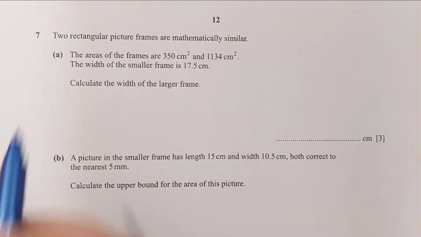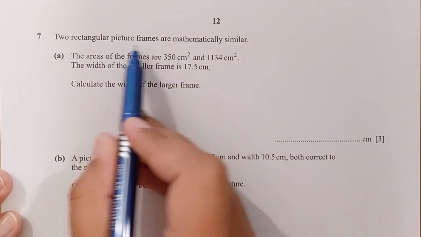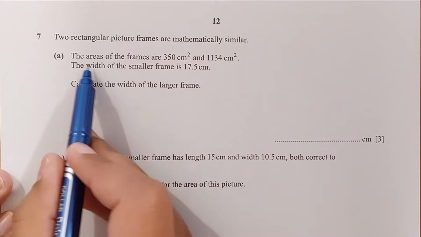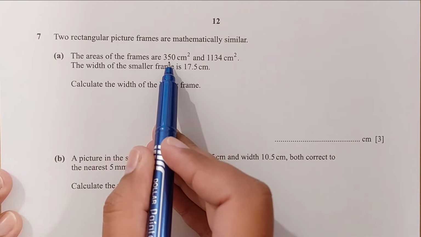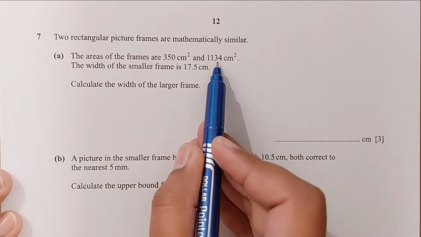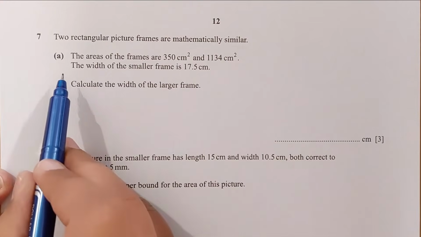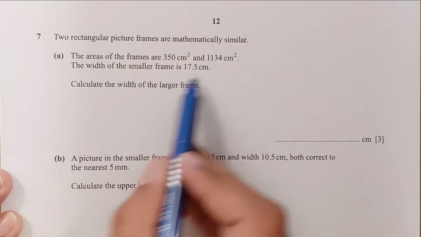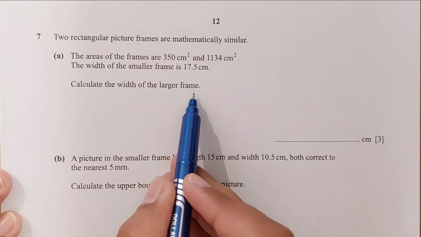Now question number 7. Two triangular picture frames are mathematically similar. Part A. The areas of the frames are 350 centimeters squared and 1134 centimeters squared. The width of the smaller frame is 17.5 centimeters. Calculate the width of the larger frame.